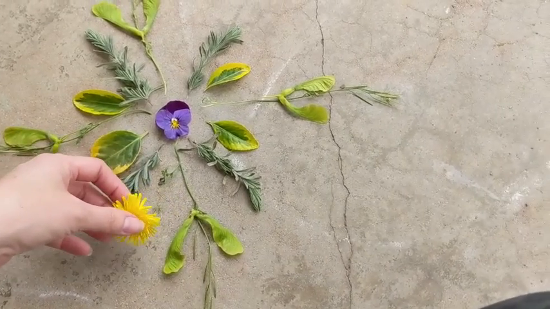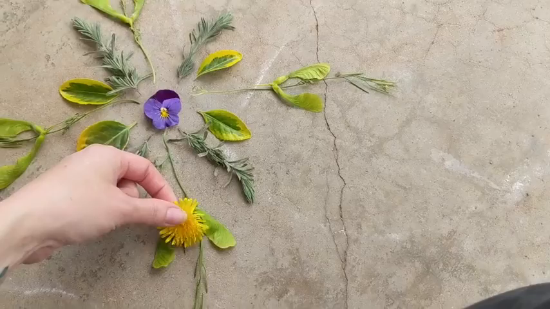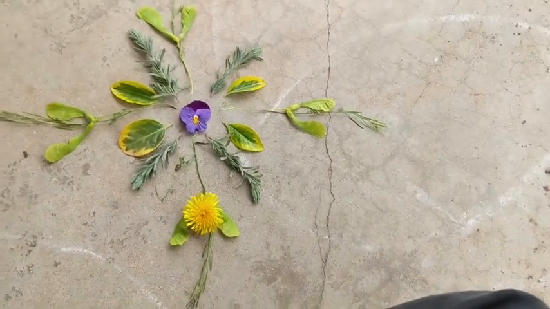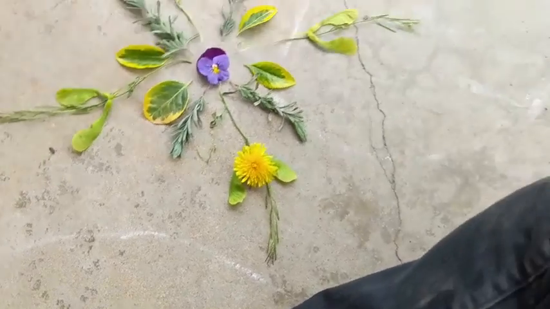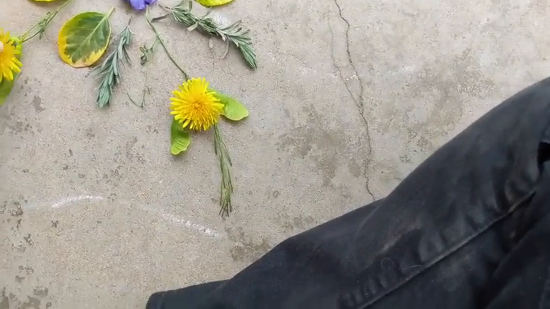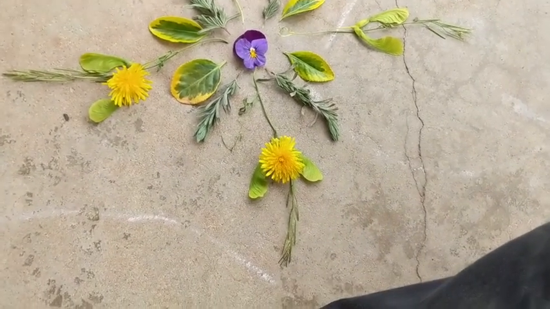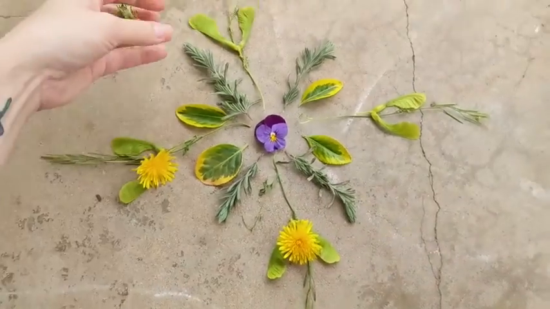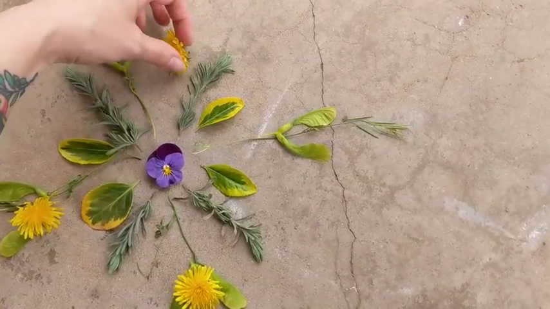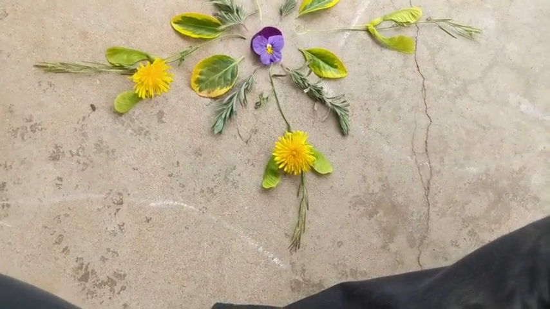Where do I want to put this? That's pretty. I like symmetry. Symmetry keeps things in order, keeps things balanced.